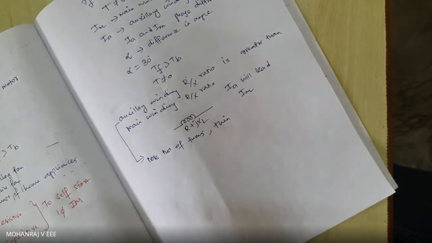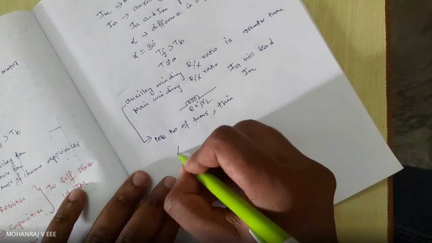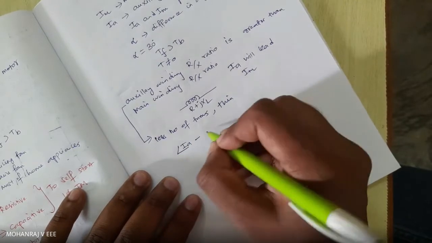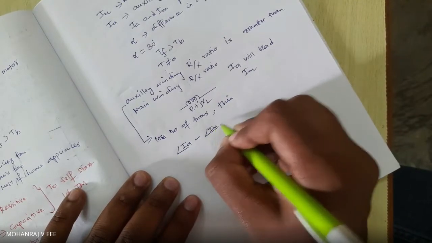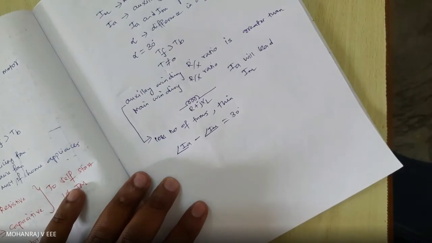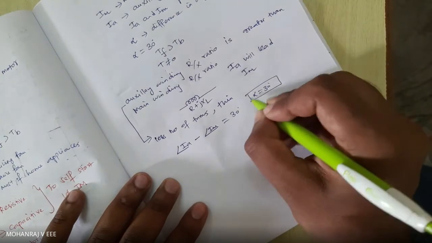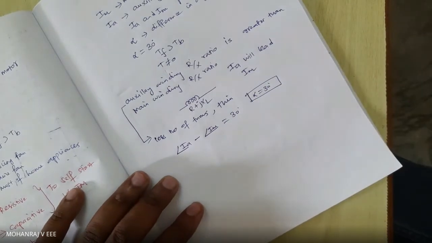Very simple. So if this is done, your IA will lead your IM, and the angle difference will be equal to 30 degrees. So my alpha is 30, hence my TF will be greater than TB.